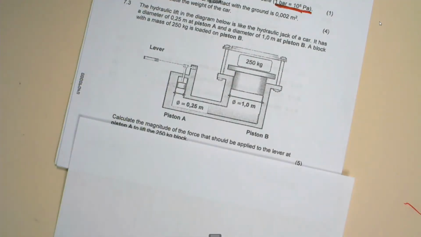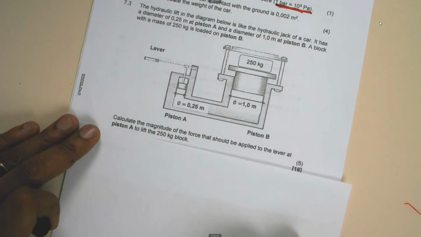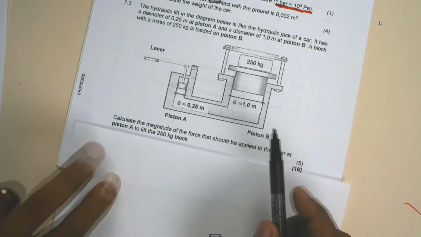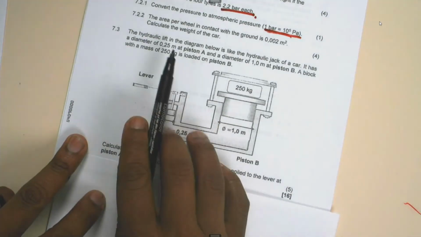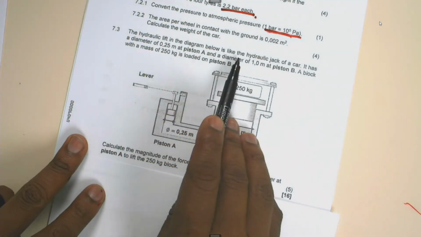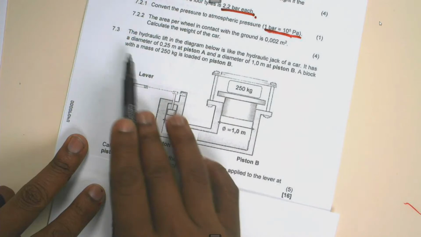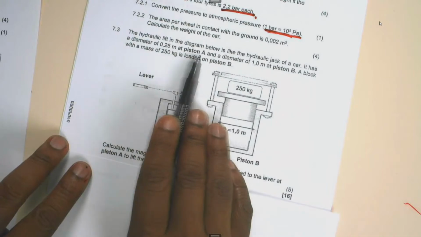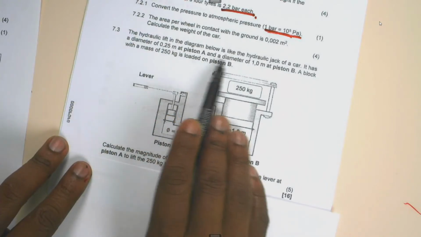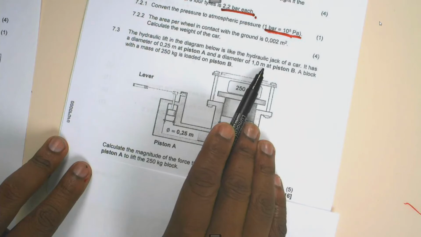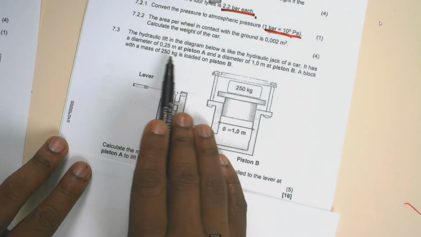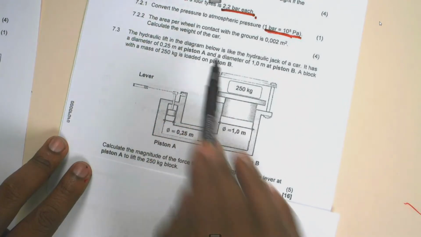So it came up again as a part of that, because when you read this particular question, it's based on hydraulics as well. The hydraulic lift in the diagram below is like the hydraulic jack of a car. We are given a diameter of 0.25 m at piston A, and a diameter of 1.0 m at piston B. A block with a mass of 250 kg is loaded at piston B.